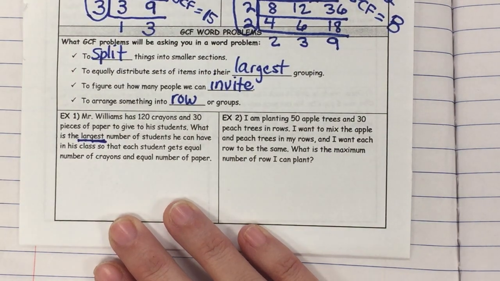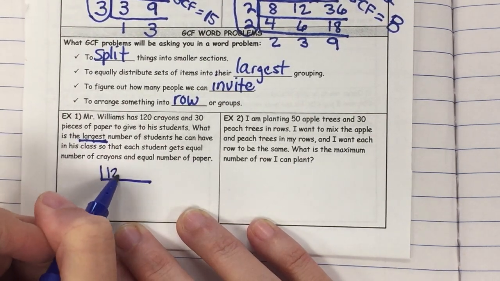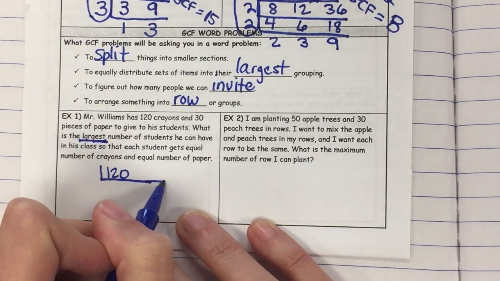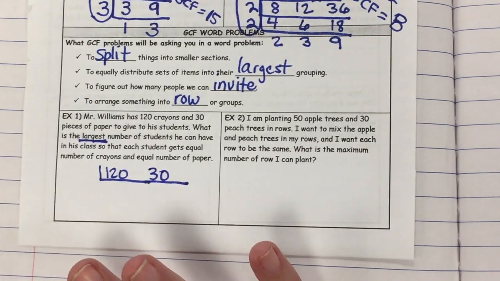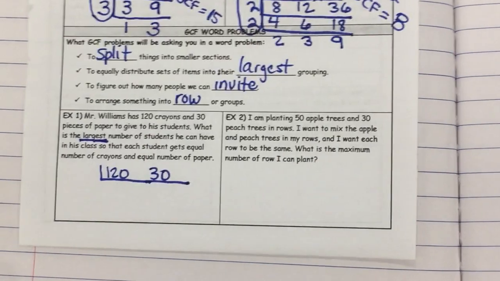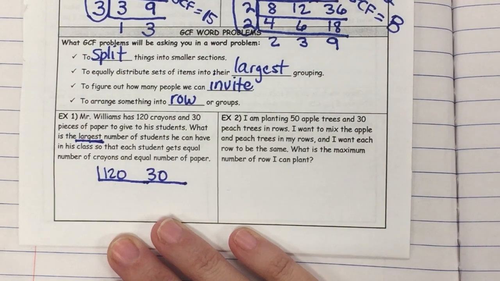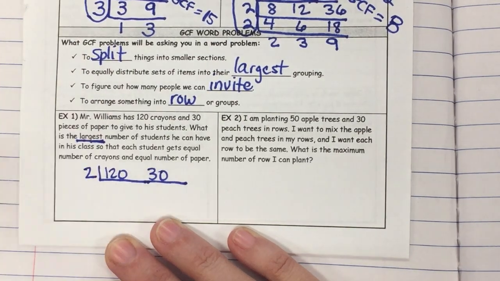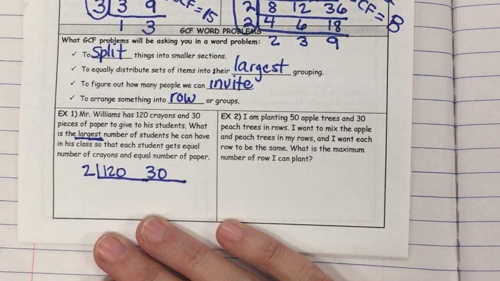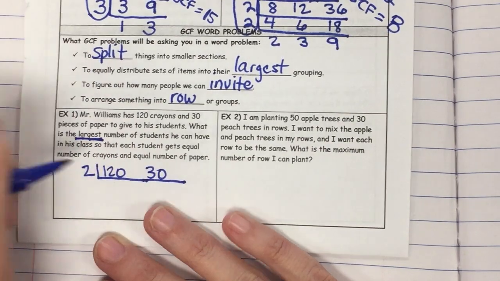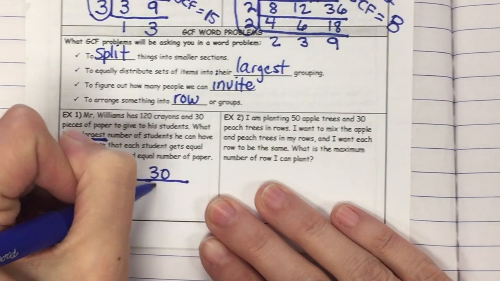So I'm going to find the GCF to figure out how many students he can have in his class. Using the ladder method, I'm going to find the GCF of 120 and 30, so that each student gets an equal amount of paper and crayons. So again, 120, 30, what prime number can go in? I can do 2 because both of them are even. So 2 into 120 gives me 60. 2 into 30 gives me 15.